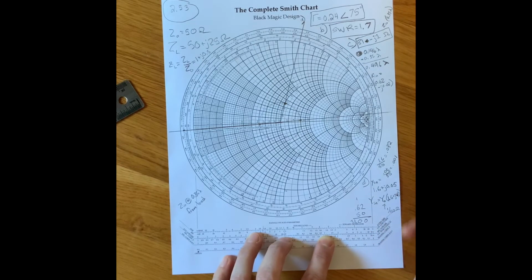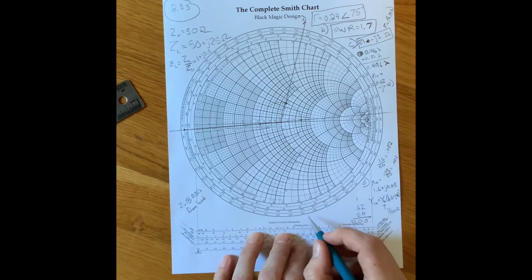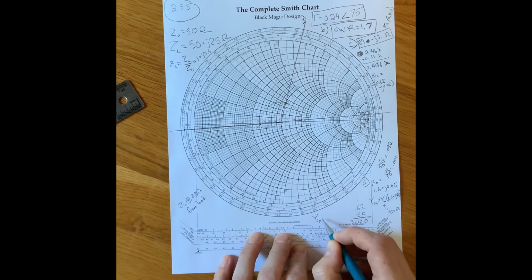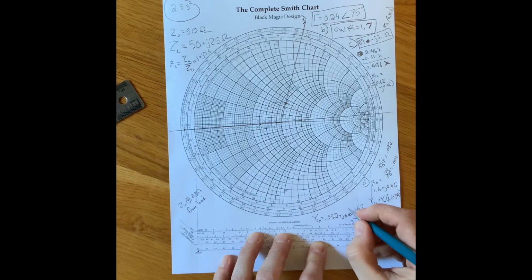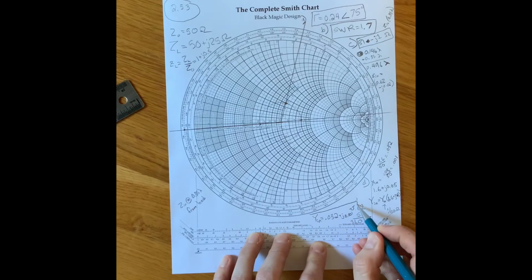So finally, it's getting a little messy, but Yn is 0.032 plus J 0.001 mhos.